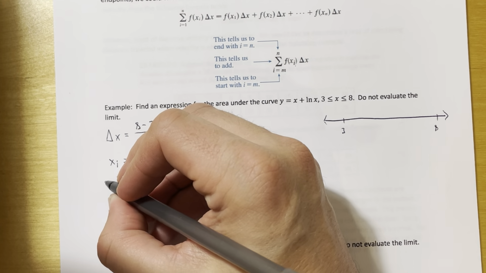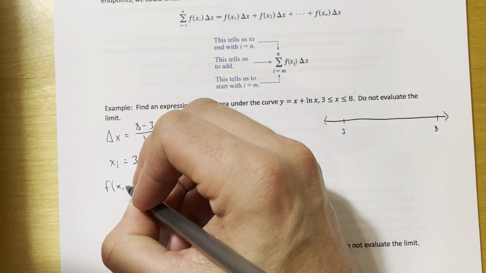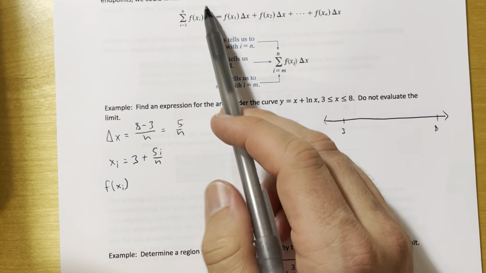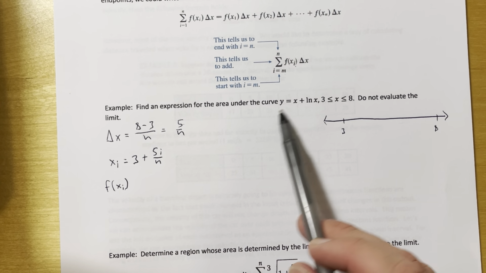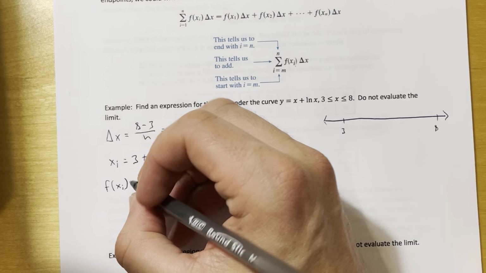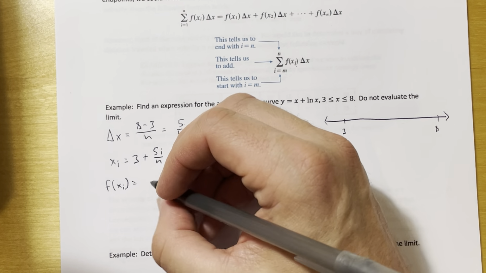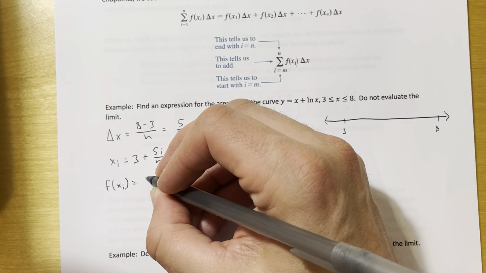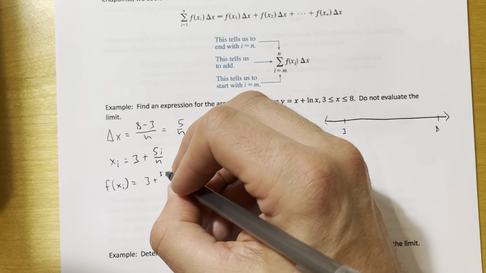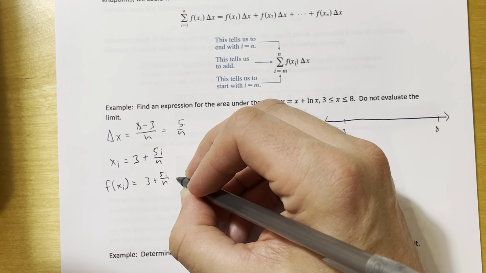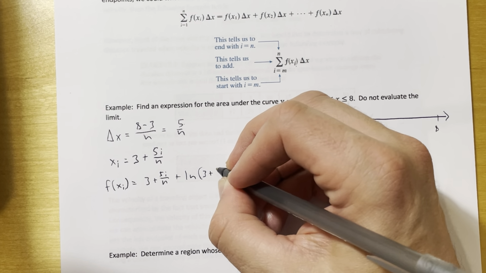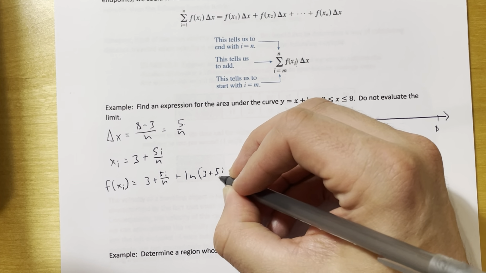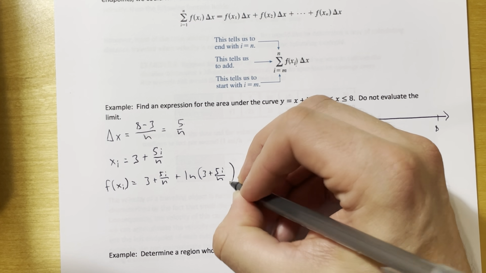Okay? And then what does f of xi look like? Because that's really what's showing up here. Well, I'm just taking this xi and plugging it in to our function. So x plus natural log of x is going to look like xi, or 3 plus 5i over n, plus the natural log of xi, which is 3 plus 5i over n.